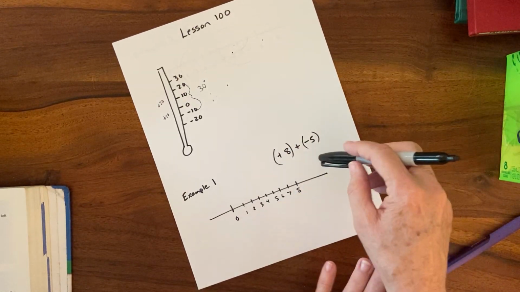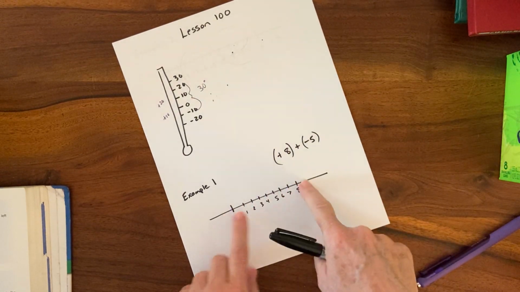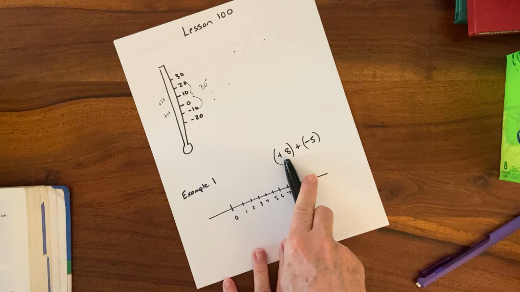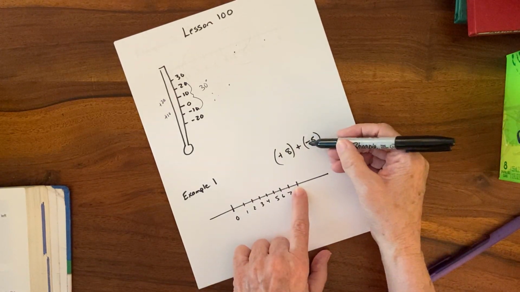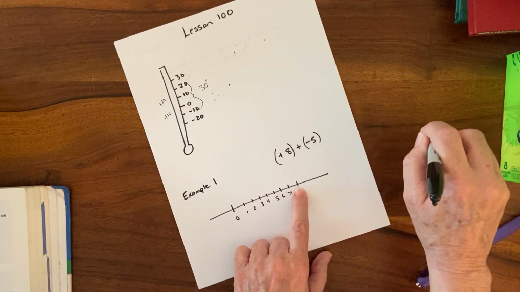The book gives you one way. I'm going to give you another way. So look at the book, see if they want you to go from 0 to negative 8 and then back. I say start with your first number. Put your finger there. If you're adding a negative, go backwards, go to the left. If you're adding a positive, go forward.